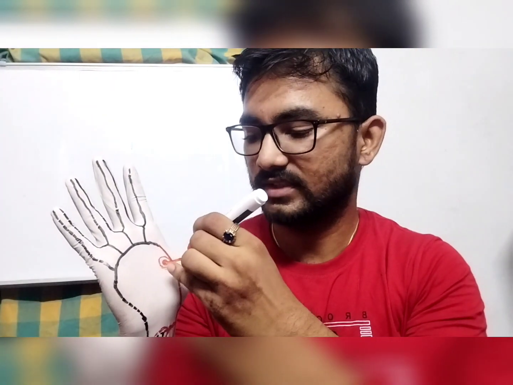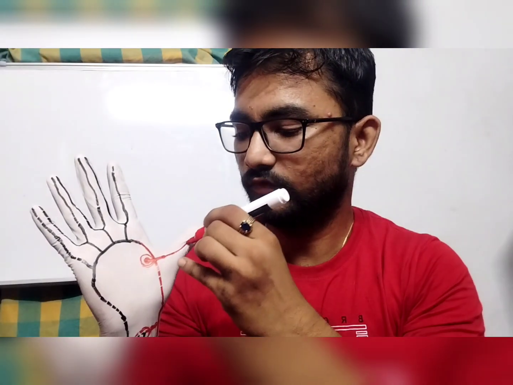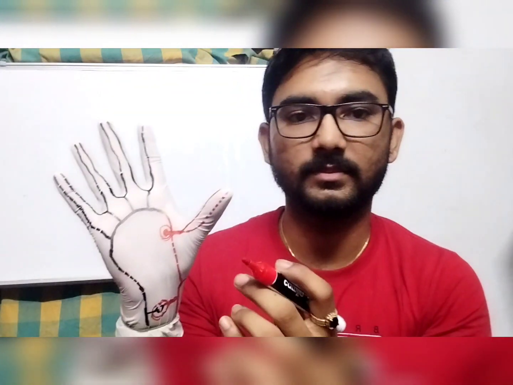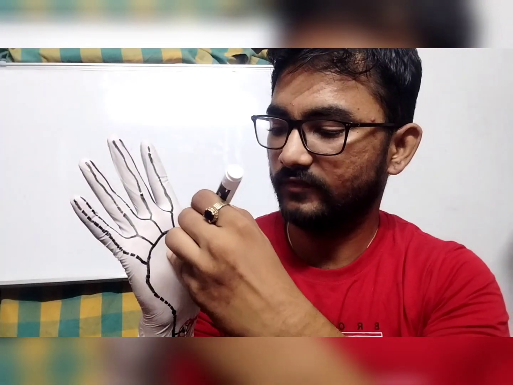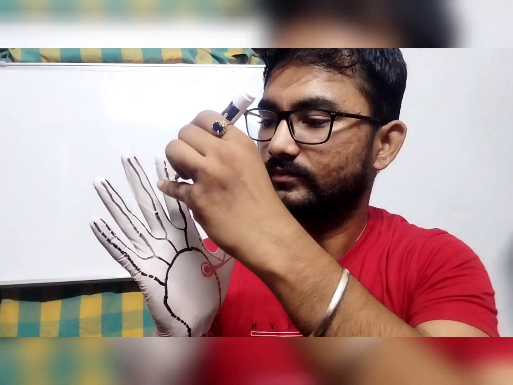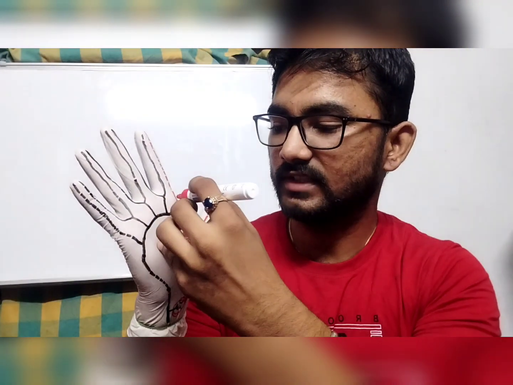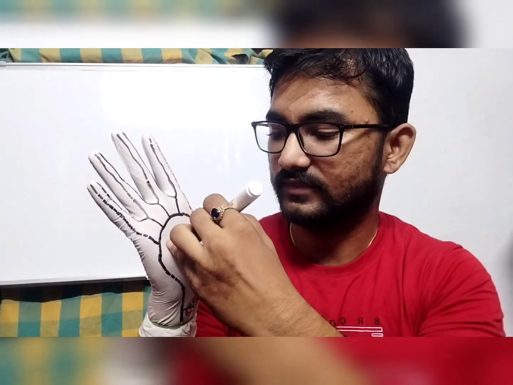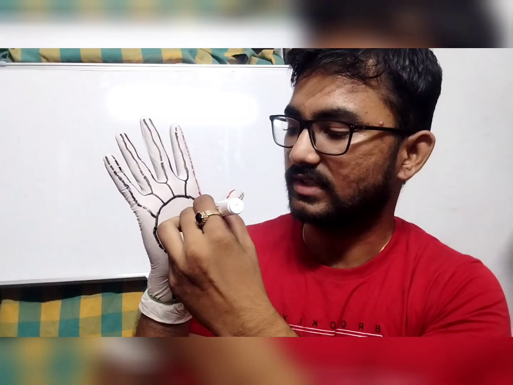It also divides into 3 branches: 2 for the thumb and 1 for the index finger.